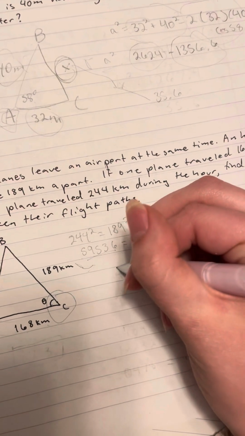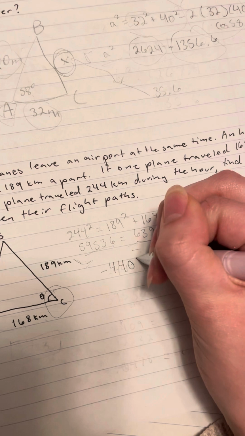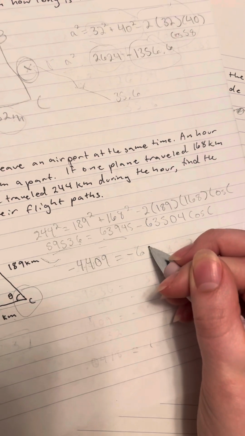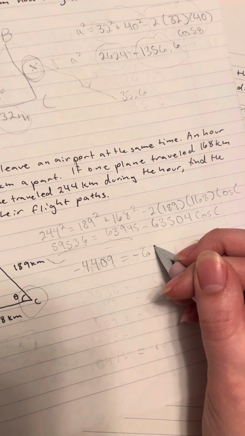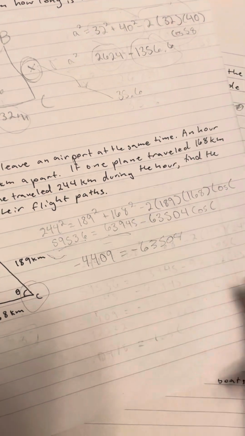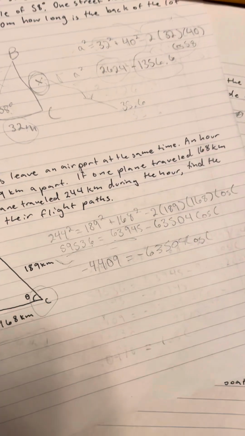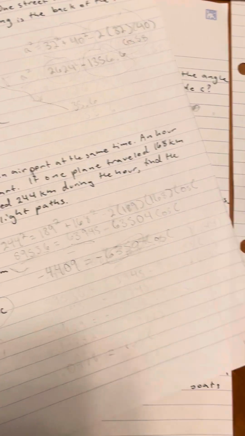So on one side you have negative 4,409 equals negative 63,504 cosine C. Divide both sides by this.